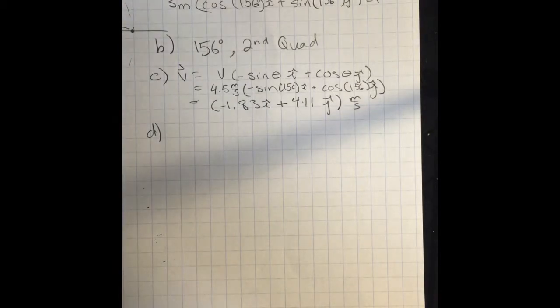Now we get to D, which is pretty tricky. This asks us in which direction it's moving, so it wants us to make a sketch of the velocity and the acceleration vectors.